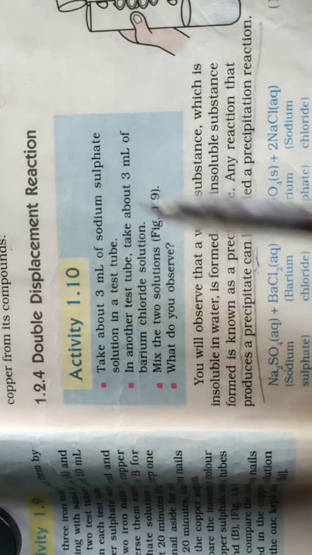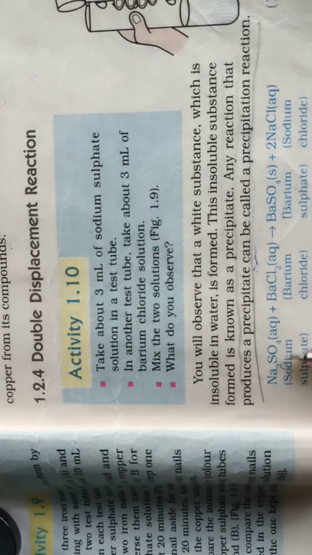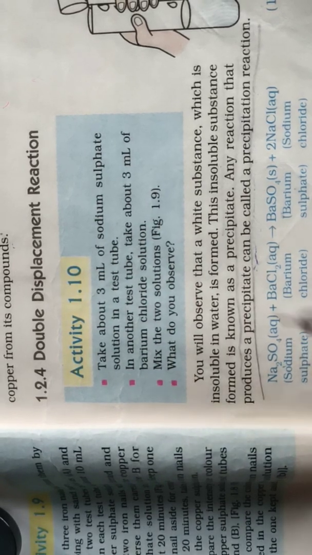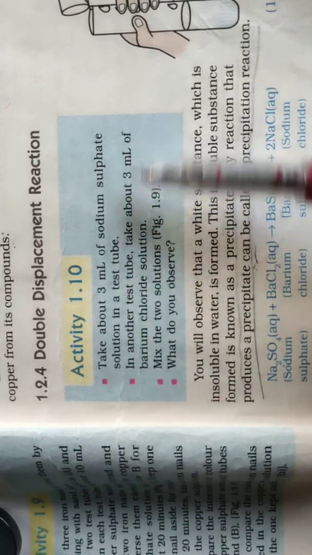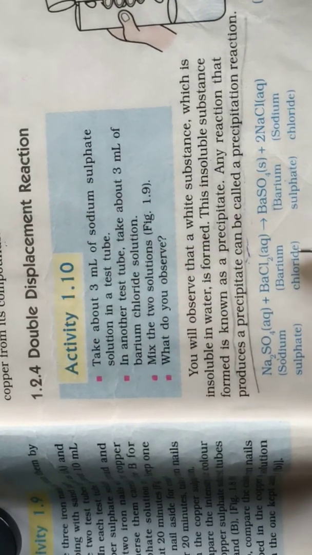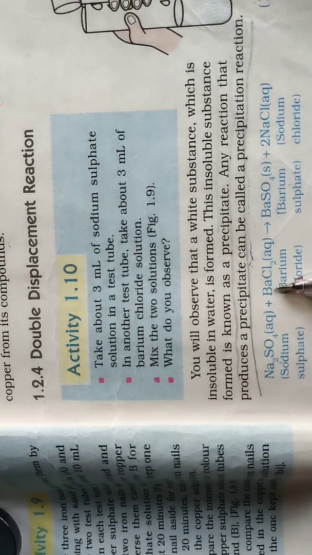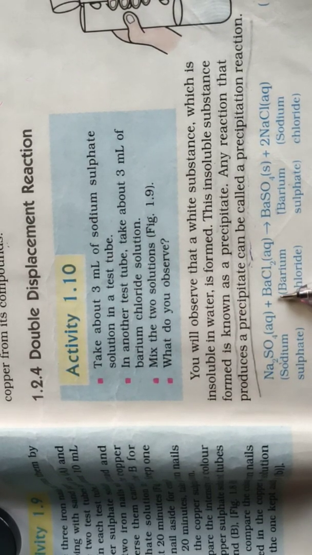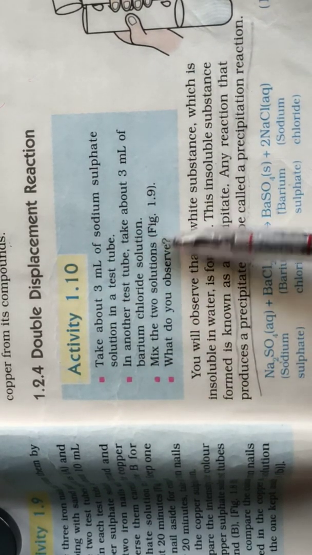sulfate. The symbol for sodium sulfate is Na2SO4. Sodium has the valency of 1 and SO4 has the valency 2. That is why this symbol is Na2SO4. Next, in another test tube, take about 3 ml of barium chloride solution. The symbol for barium chloride is BaCl2. Barium has the valency 2 and chlorine has the valency 1. So we get BaCl2. Next, mix the two solutions.